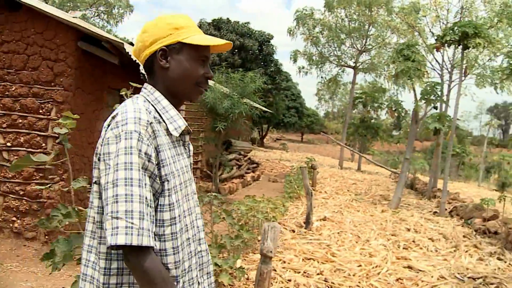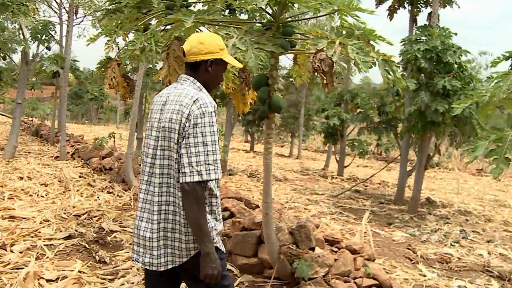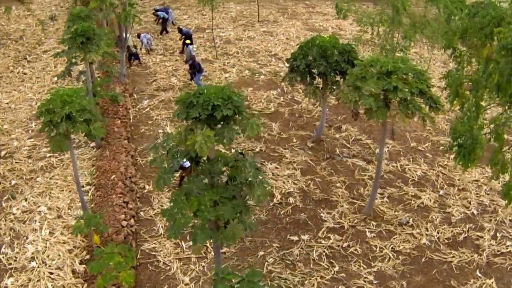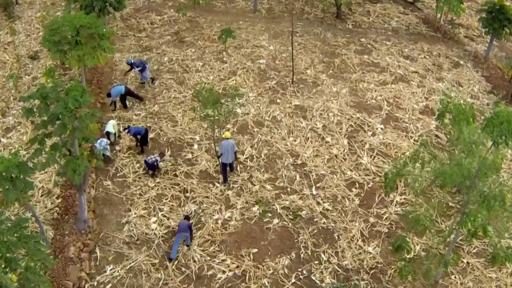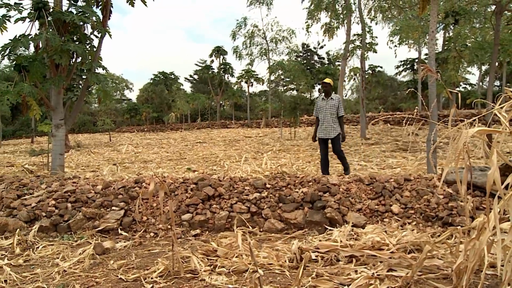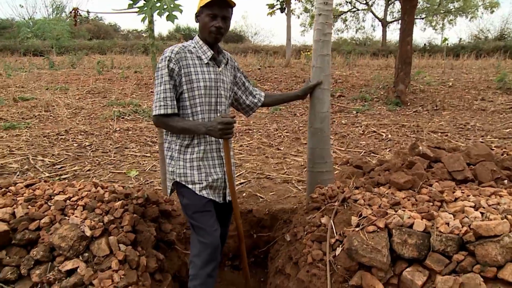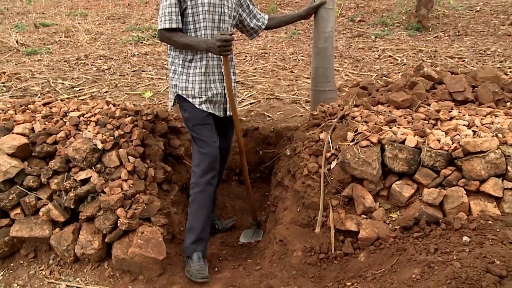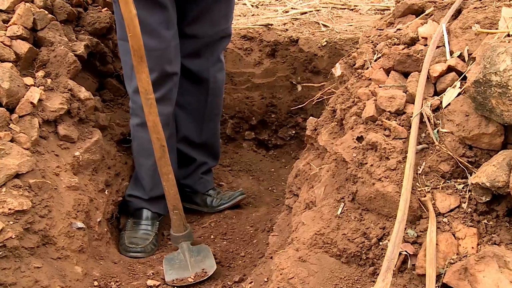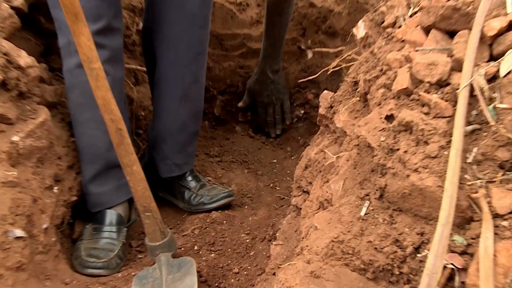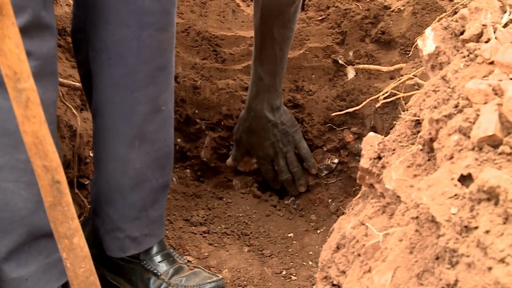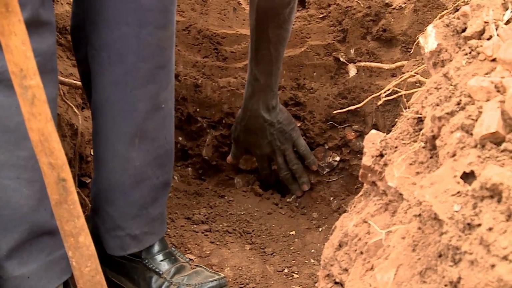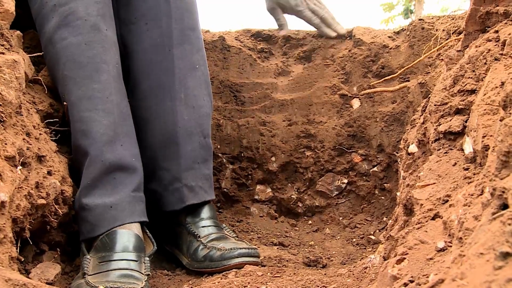Njeru, for instance, constructed stone walls on his lands to stop erosion and trap sediments. One of the most important benefits from this stone wall is the prevention of soil erosion. When I started arranging this stone wall 20 years ago, if you look, this was the level of the ground. And since then, we've conserved over 1 foot of soil.